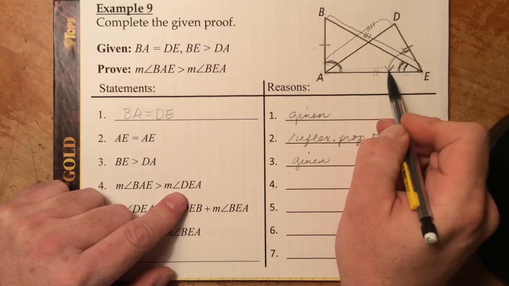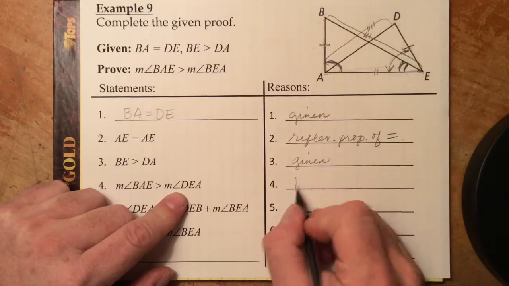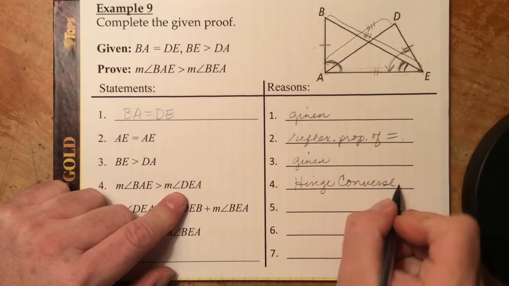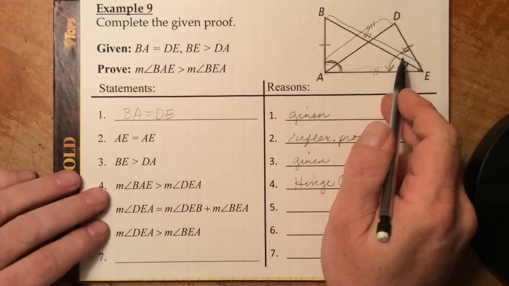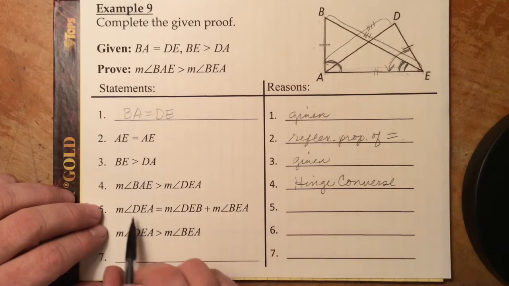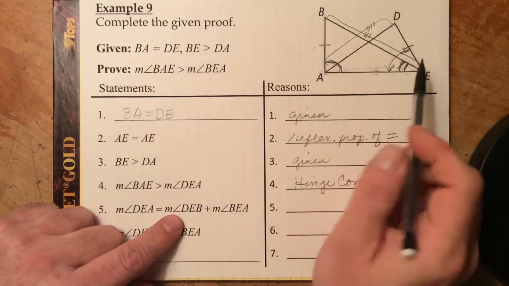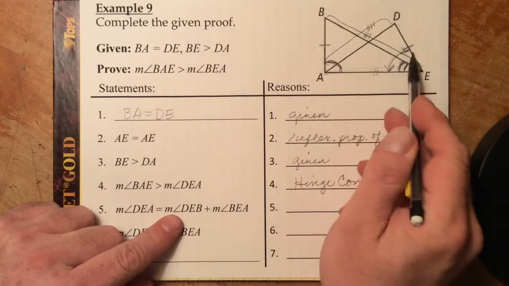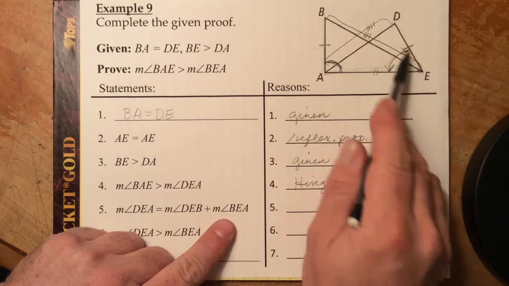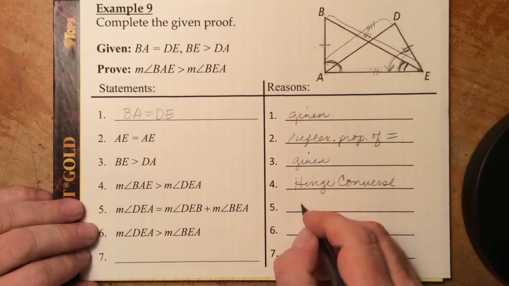Do you recognize where that's from? Those angles are in between the two given congruent sides. That's from the Hinge converse. So the Hinge converse allows us to make this statement. Now that we know that, we can use angle addition to say that the measure of angle DEA is equal to the measure of angle DEB, this one right here, plus the measure of angle BEA, this one right here. This is simple angle addition. This angle plus this angle is this angle.